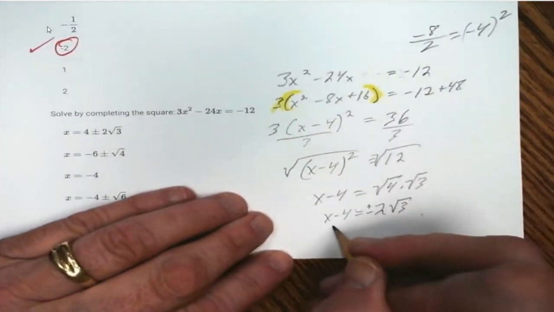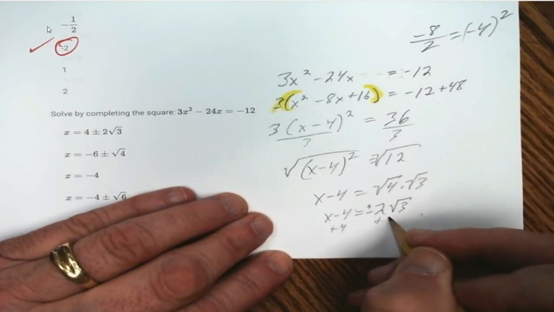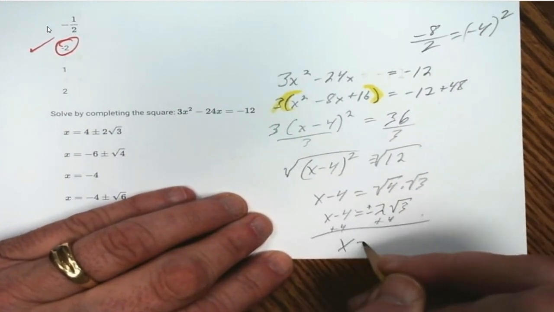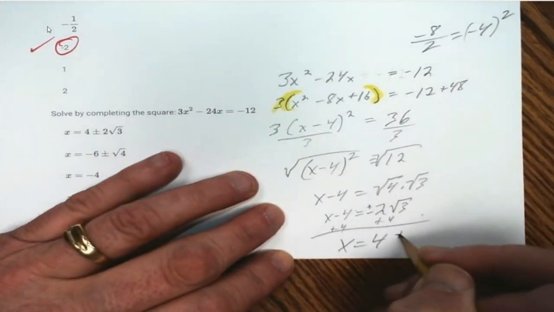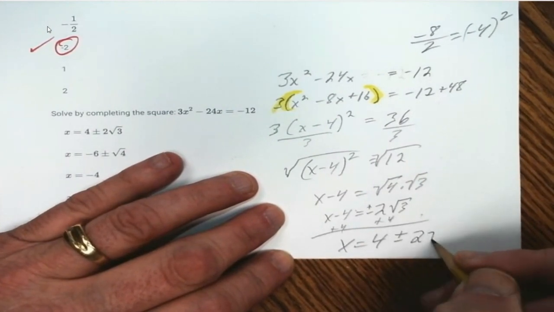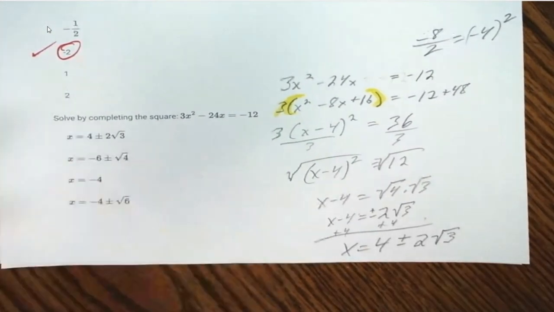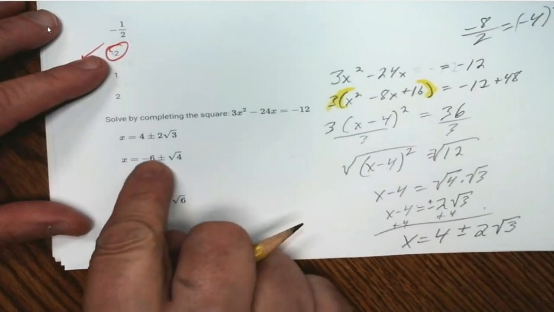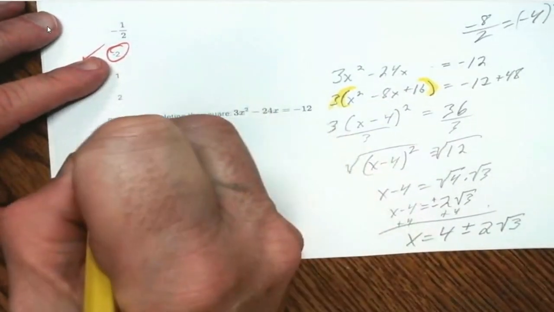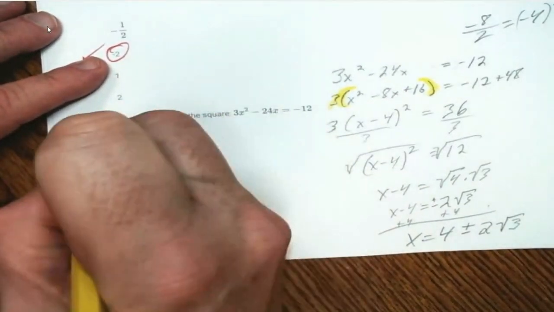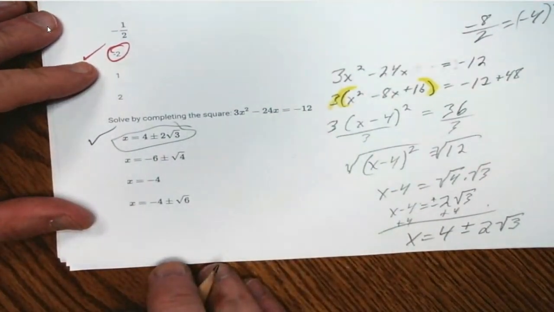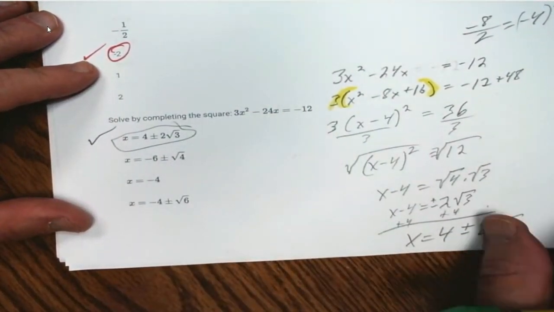Move the 4 over to the other side. So x equals 4 plus or minus 2 square roots of 3. Right there. First one. 4 plus or minus 2 square roots of 3.